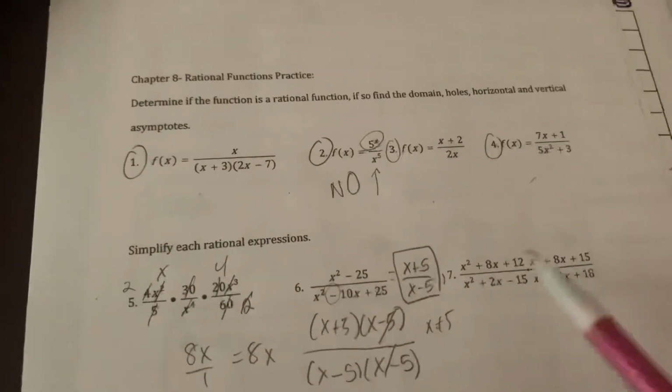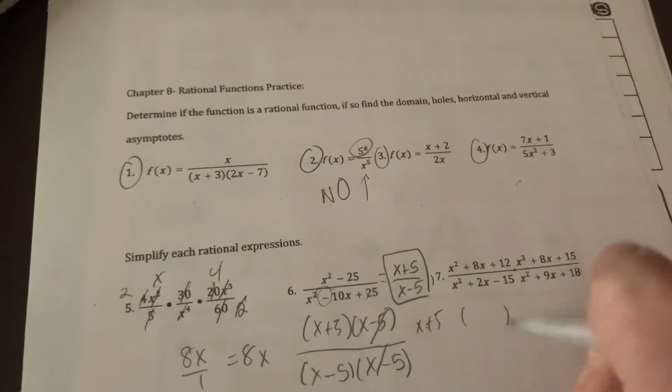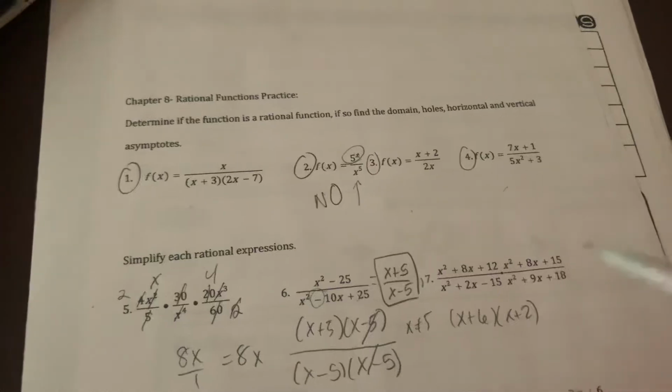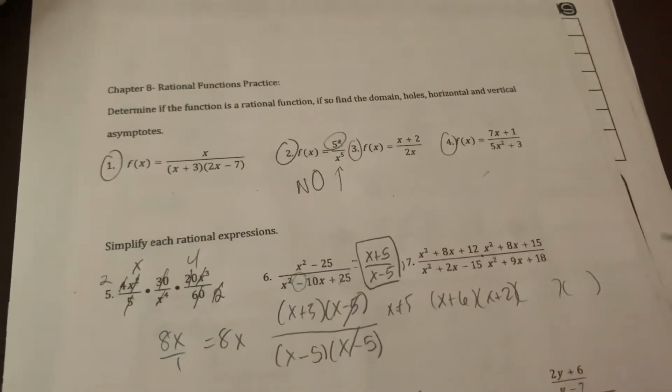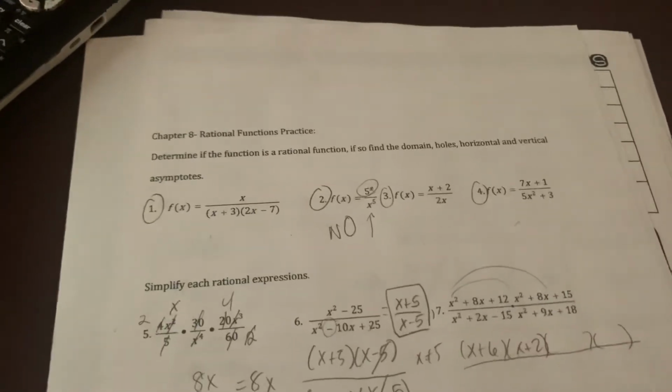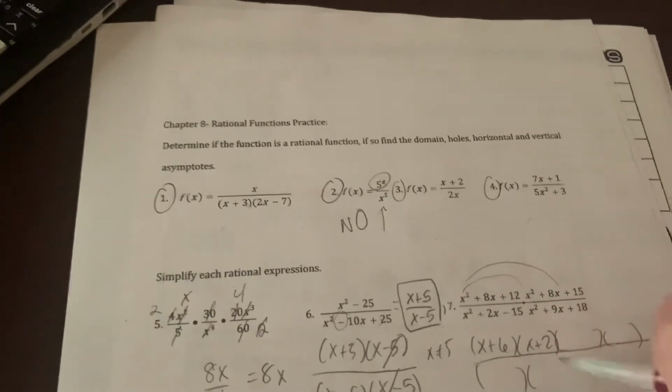Here, we're going to factor. You have 3 terms with a plus in the back. It's going to be x plus 6, x plus 2. We're just going to make it one big fraction. Could you multiply across? Yeah, you get this giant polynomial, and we don't want that. We want to reduce as we go.